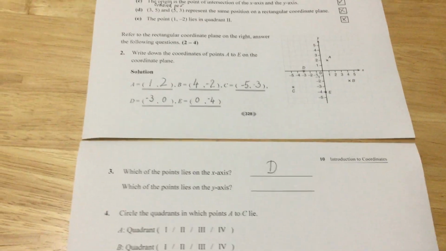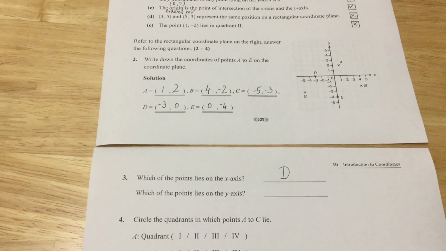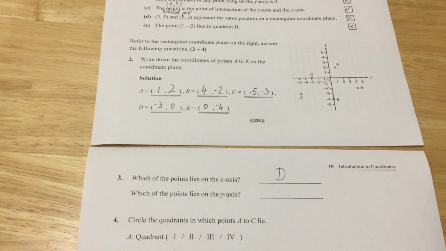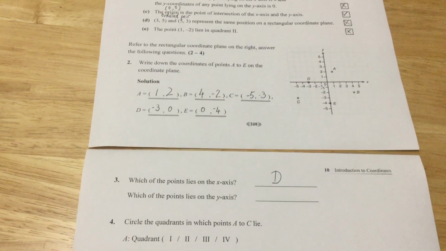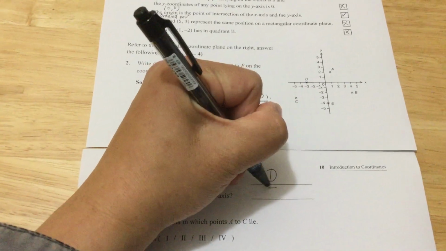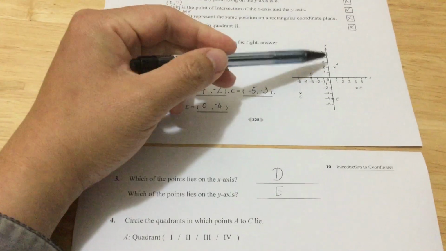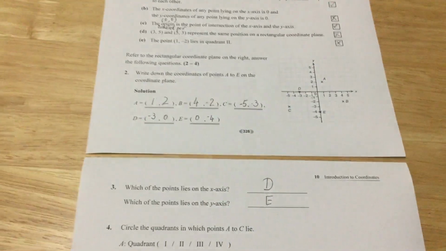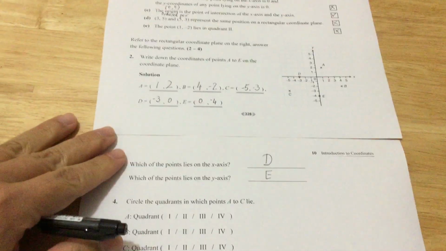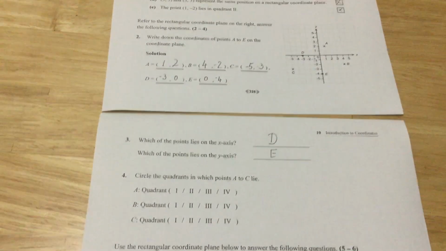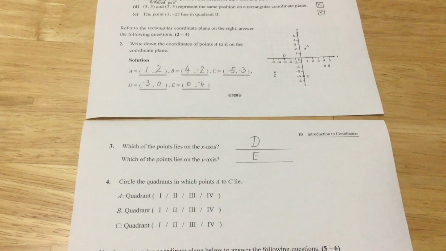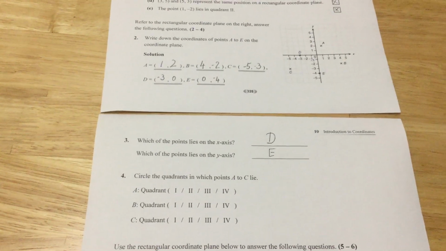Okay, so obviously for the y-axis, 5-second pause. So the answer is point E, because only E lies on the y-axis. Okay, now we'll go to question 4. Circle the quadrant in which points A to C lie.